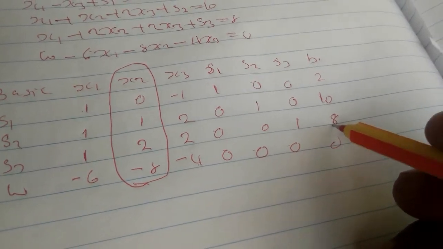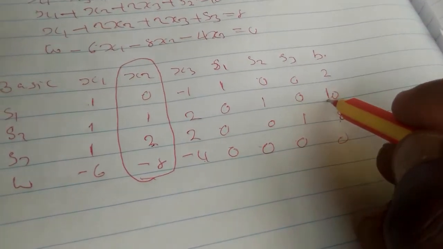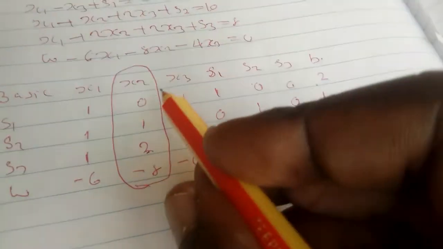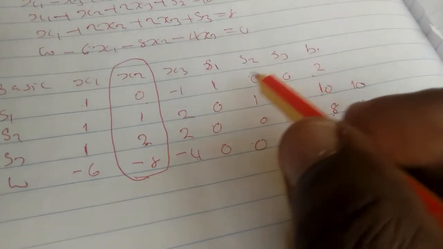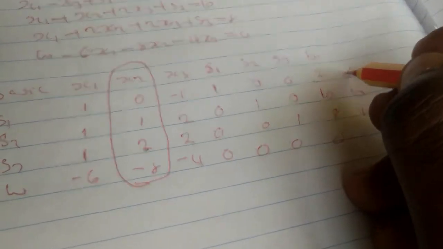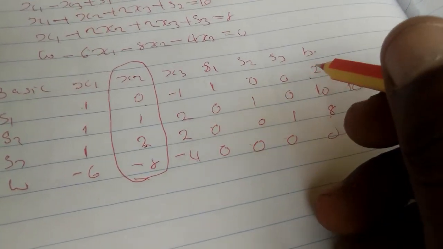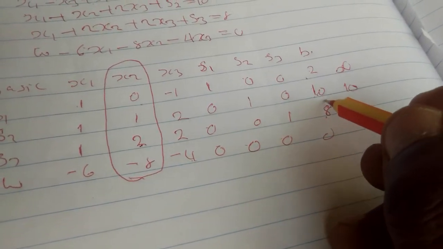So you take 8 divided by 2, you get 4. 10 divided by 1, 10. 2 divided by 0. Anytime you divide a number by 0, you get infinity. But when you divide 0 by any number, you get 0. So this one is biggest, followed by this one, and this one is smallest. So we take this one.